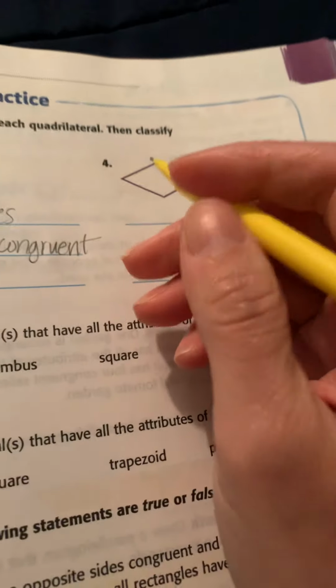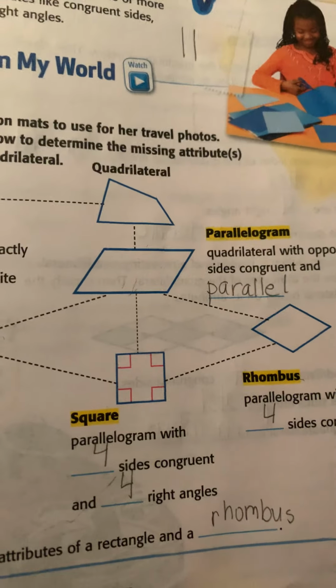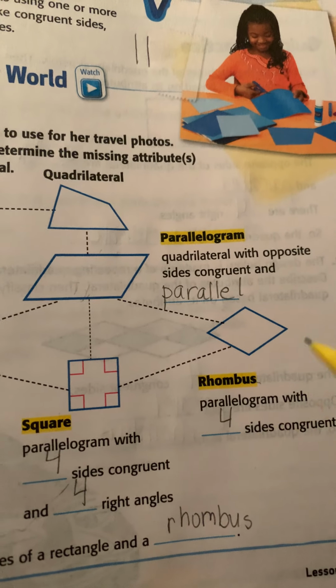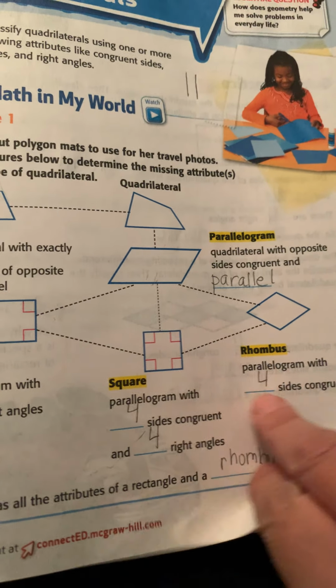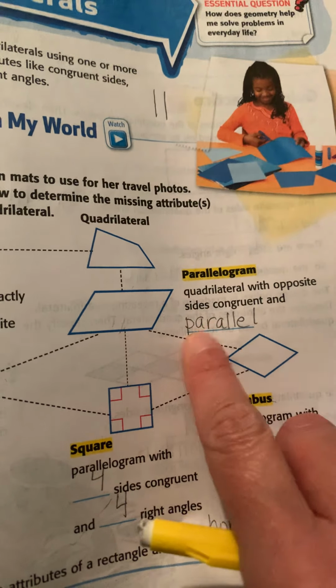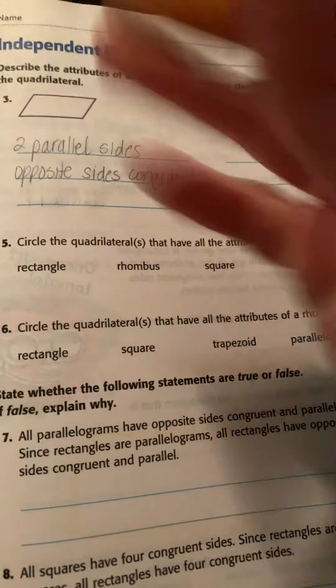Next one. This one. Oh, I'm sorry. Let's go back to this. It's not a rhombus because, take a look. So this was my fault. I'm sorry about that. A rhombus has 4 sides parallel, 4 sides congruent. And over here, if you take a look, a parallelogram has opposite sides. So a parallelogram looks similar to number 3. So we're going to change that from a rhombus to a parallelogram.